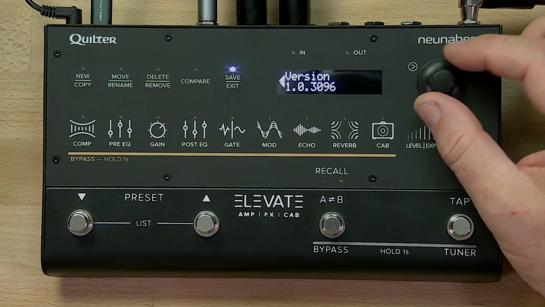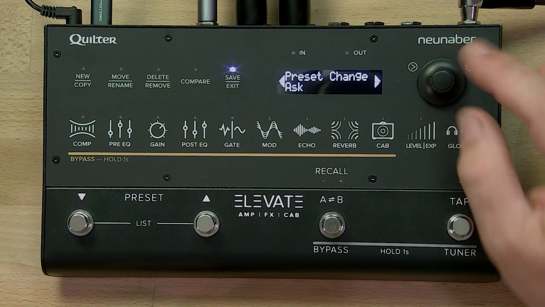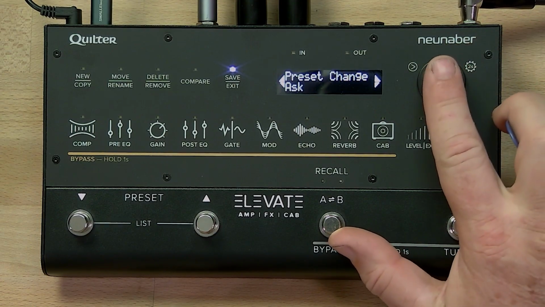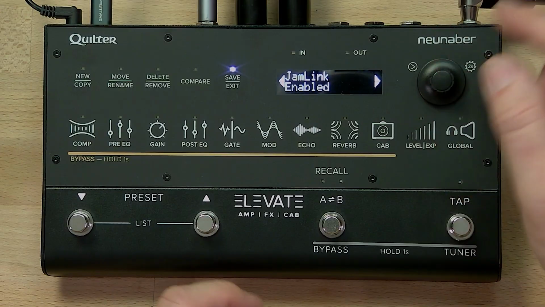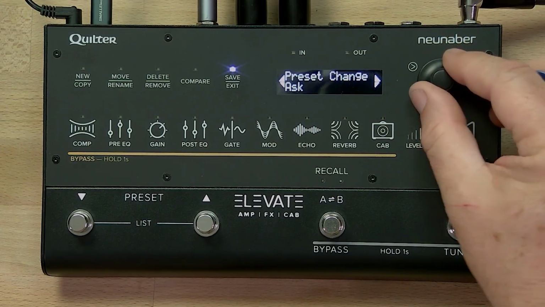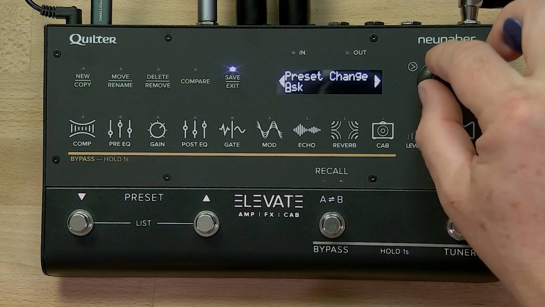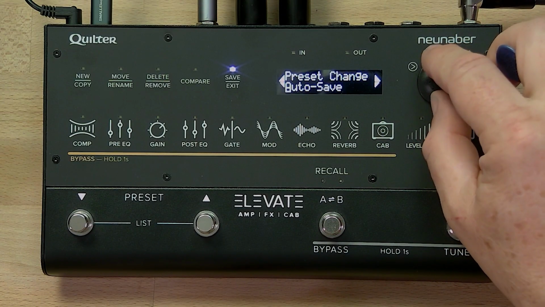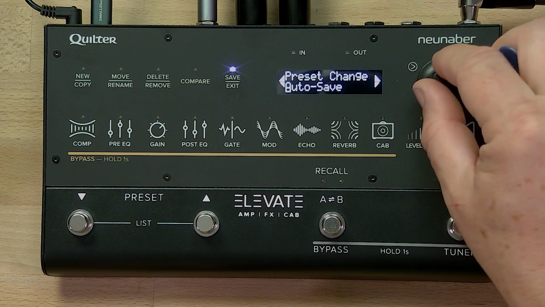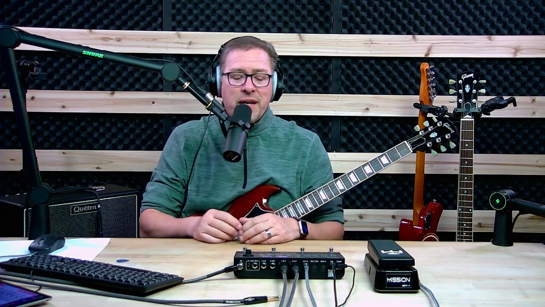And this one simple thing, so in order to change this, by the way, when you're scrolling through, you have various different things that you can have, but preset change. When we're changing this one, so if anything has just one thing can change, jam link enabled, I pushed a button, jam link disabled. But this is an exception. Preset change is either ask, auto save, or auto undo. So what does each one of these do? And so why would we want to use this in a live setting?